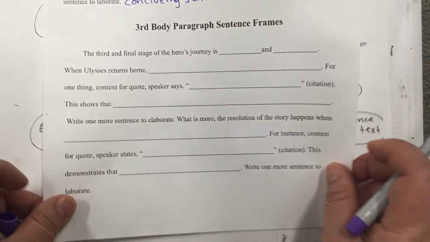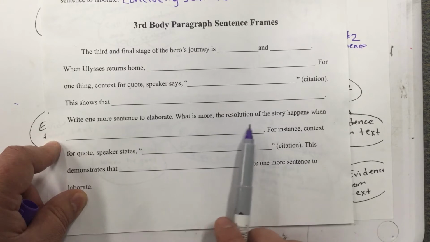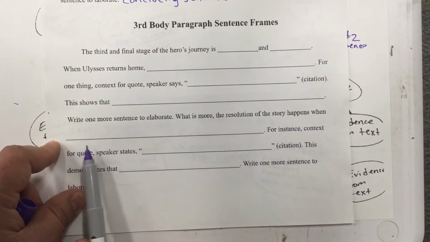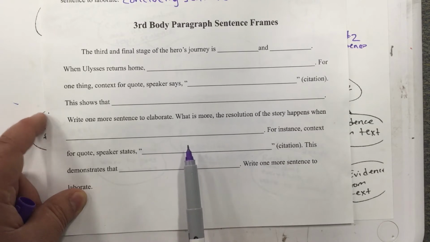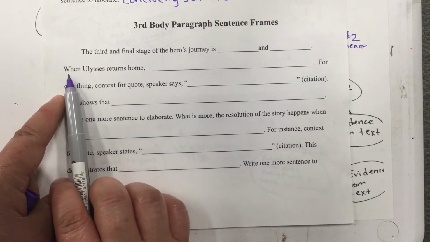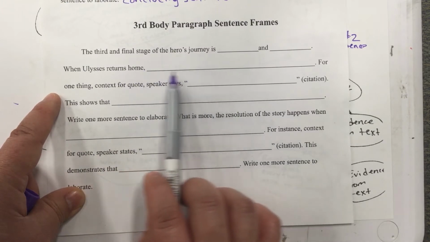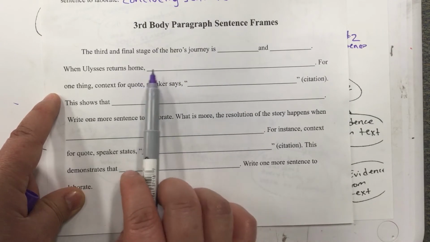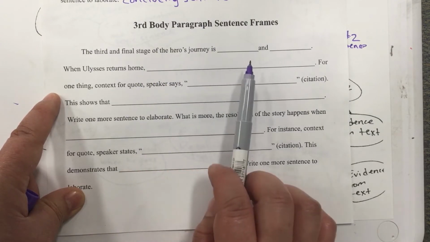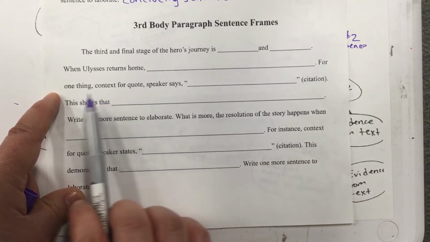So use the sentence frames again, and you're going to say, what is more, the resolution of the story happens when, you're going to say, when Ulysses returns home, and you tell me what happens. When Ulysses returns home, he disguises as a beggar and tries to come up with a plan to kill all the suitors. And then you give me the evidence.